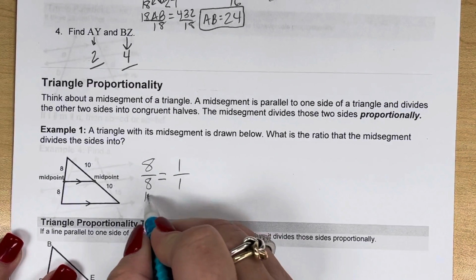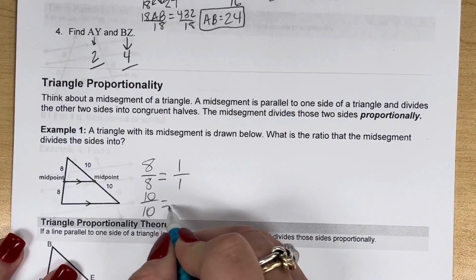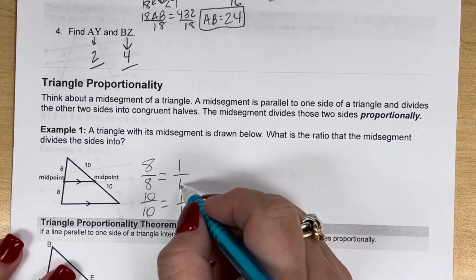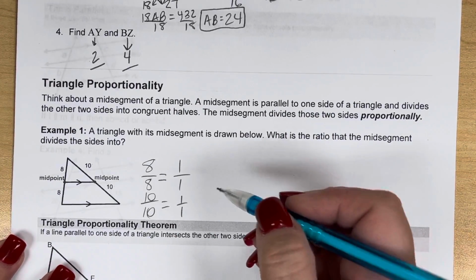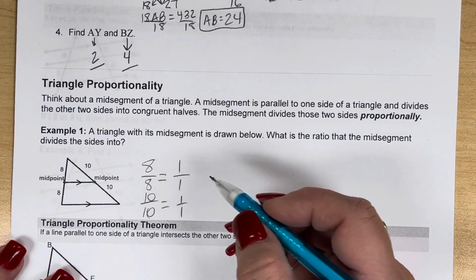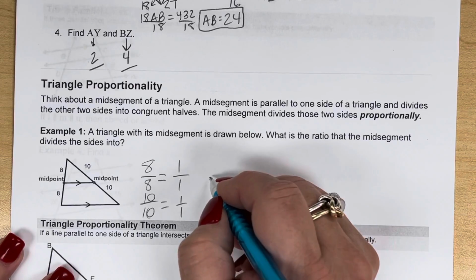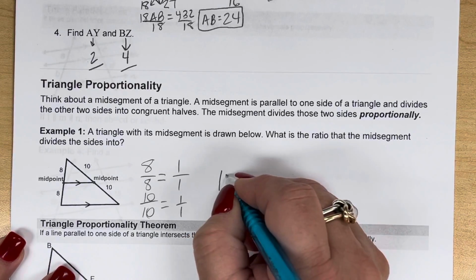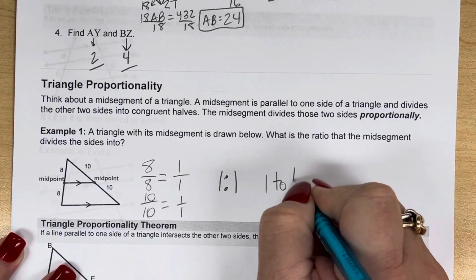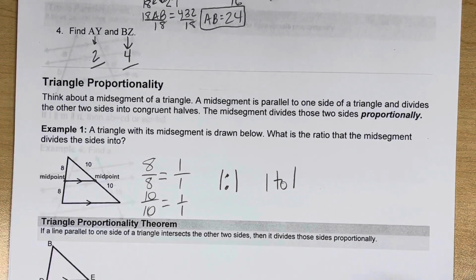Okay, same if you did 10 over 10 or 10 to 10, that would simplify to 1 to 1. And yes, it's okay to have 1 as your denominator with a ratio. You're expected to have 2 numbers there because you're comparing the 2 numbers. So your ratio is 1 to 1. You could also write it as 1 to 1. Either way, that would work.